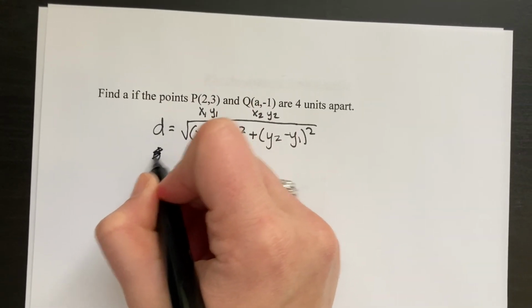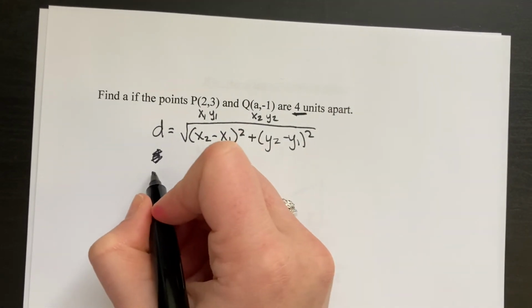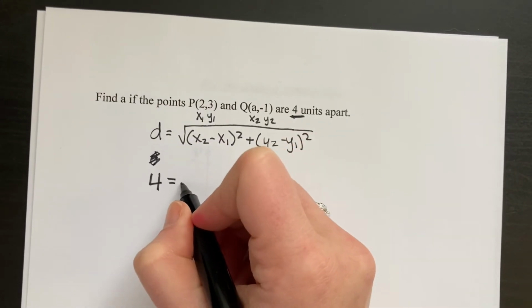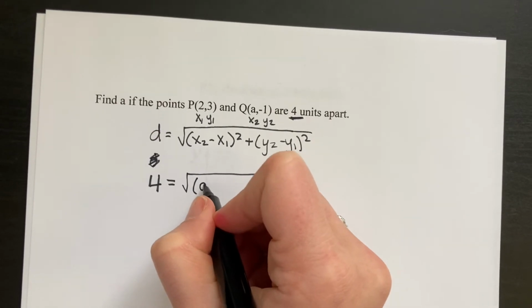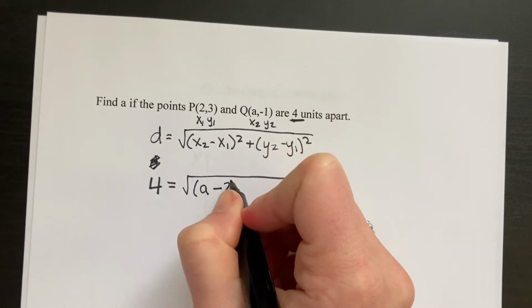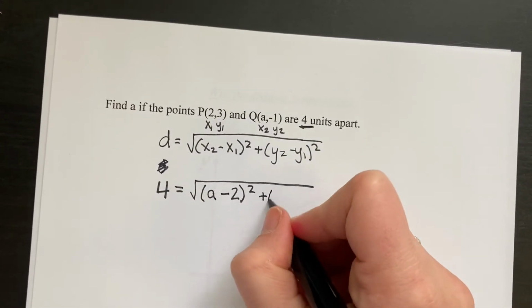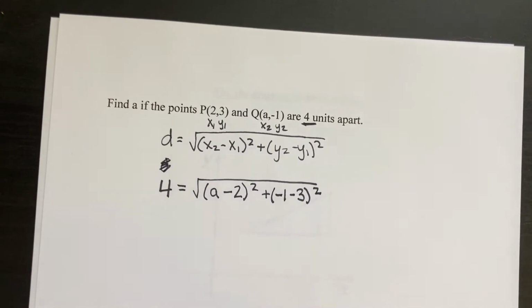So distance, oops, in this case, we know our distance. We know that it's 4. So we're going to plug that in for our distance. 4 equals the distance between these 2 points, and we'll fill it in. So x2 is A minus 2 squared plus y2 minus y1, so -1 minus 3 squared.